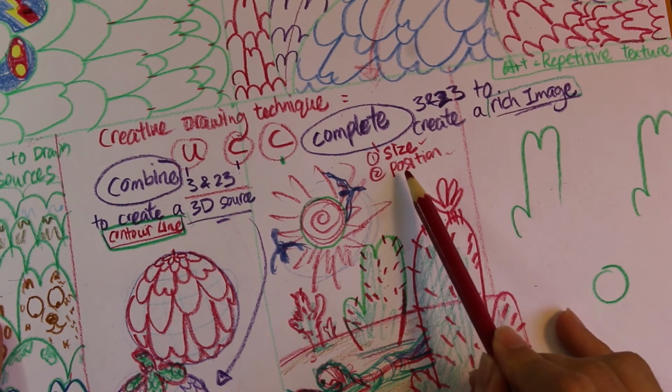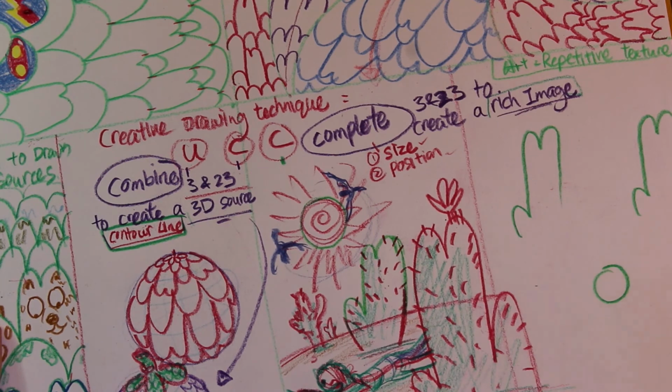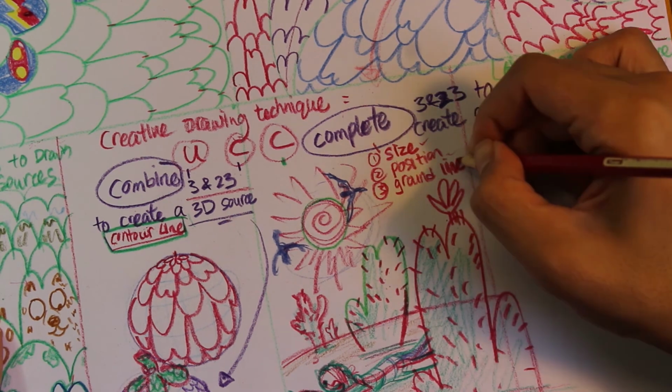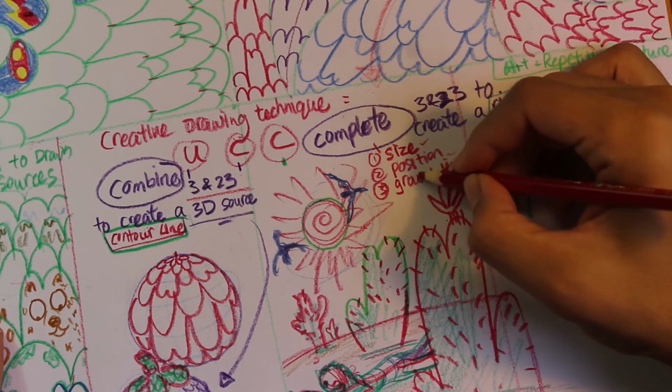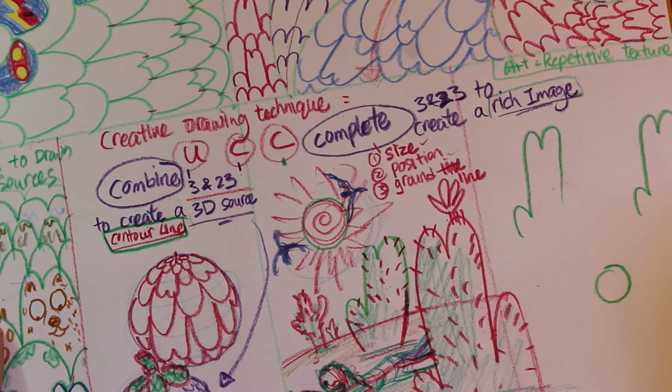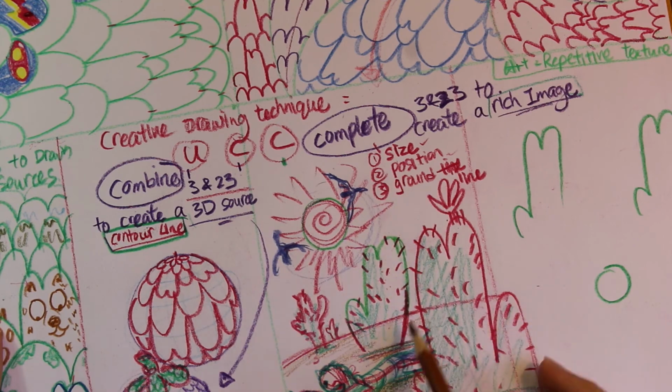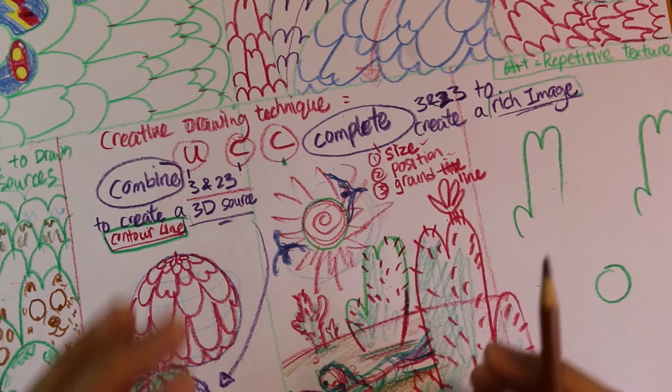Beside the size and position, there's still one more thing I want to add for you, which is the ground line. Ground line, okay? That means this is the ground line. Where is the ground line of your item, of your drawing? This is the ground line of this plant. This is the ground line. This is the ground line. Okay? So when you know your ground line, then you will know their position and what size you should give them. Okay, you can decide.